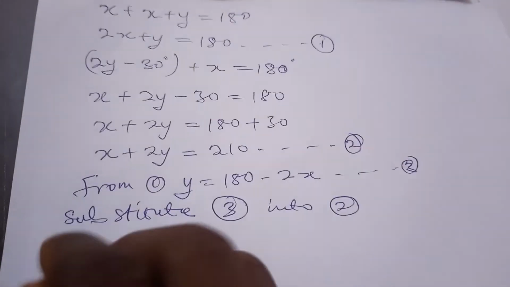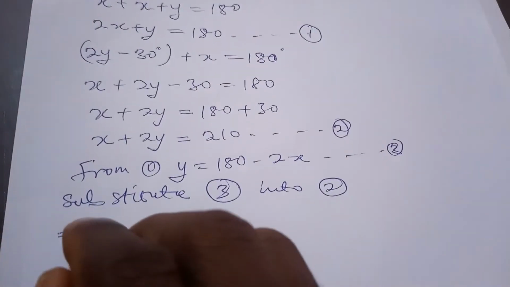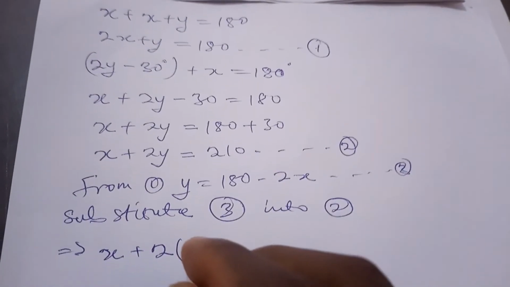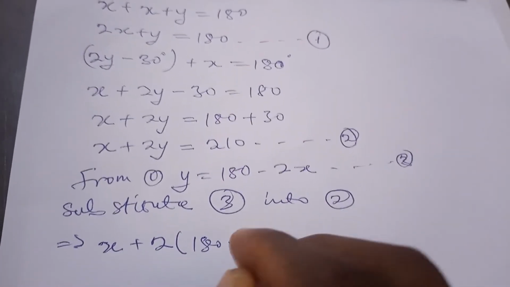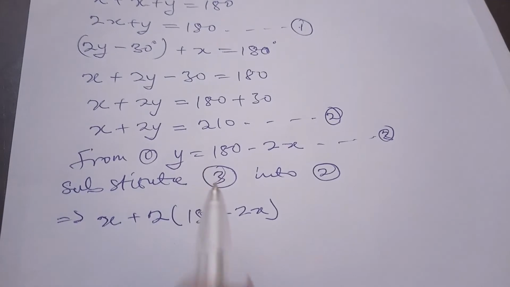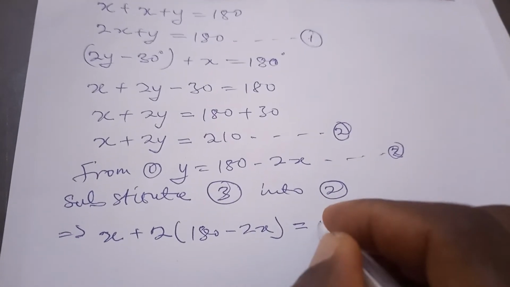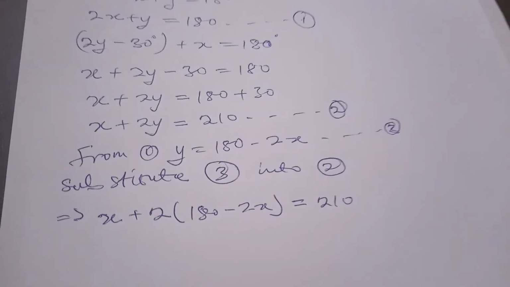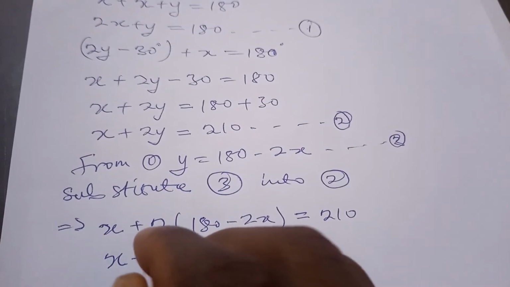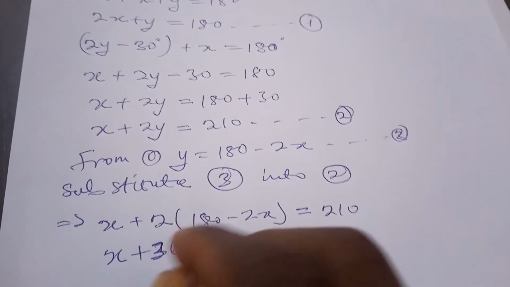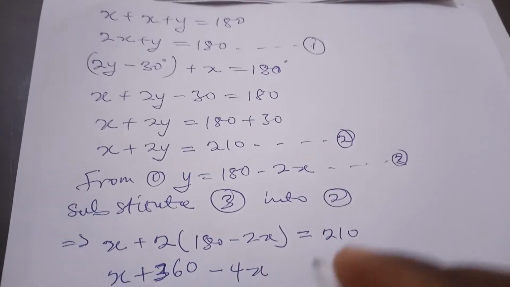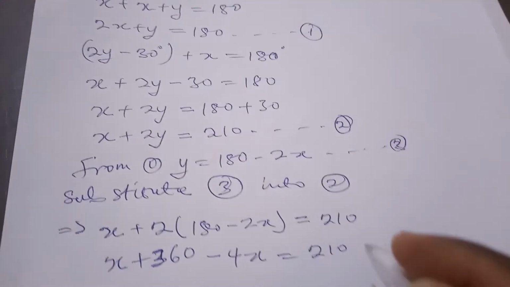That means our equation 2 now becomes x plus 2. Wherever we see y, we put 180 minus 2x in place of the y here. And that will be equal to 210. We expand further to get x plus 360 minus 4x equal to 210.